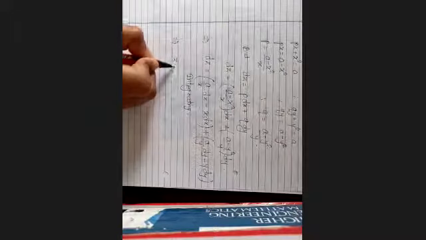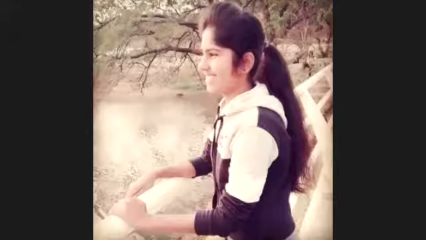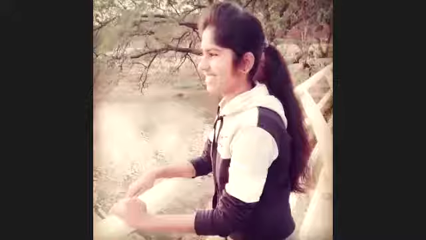z is equal to a log x, a is constant, minus the integration of x, which is x square by 2.